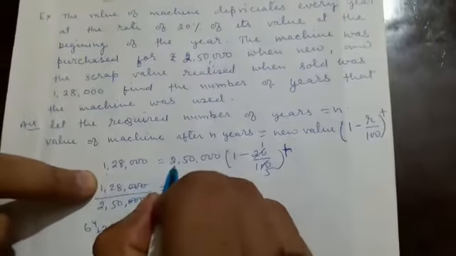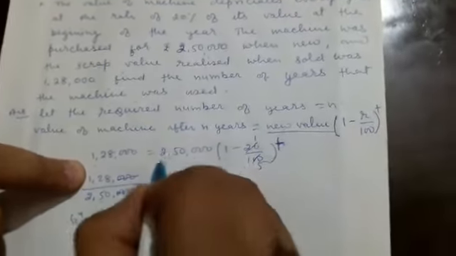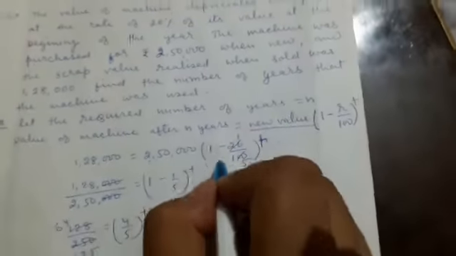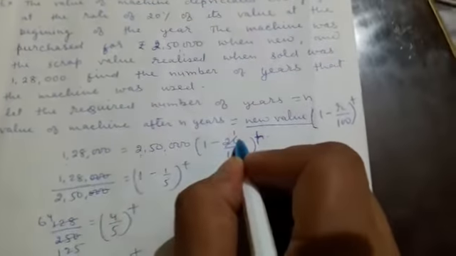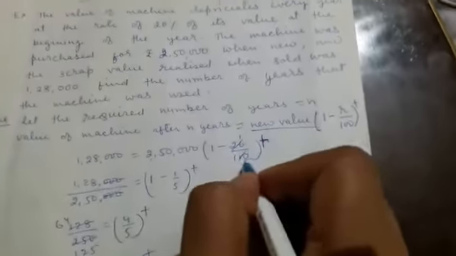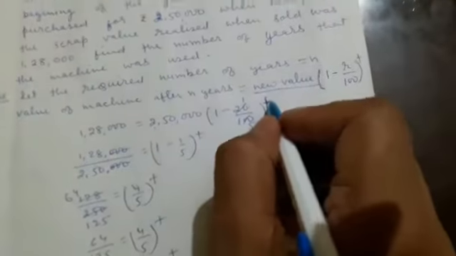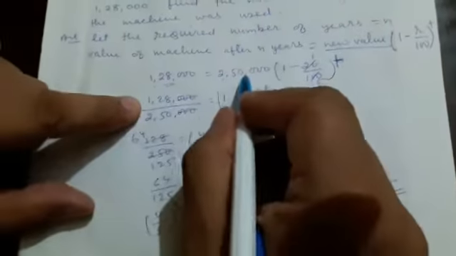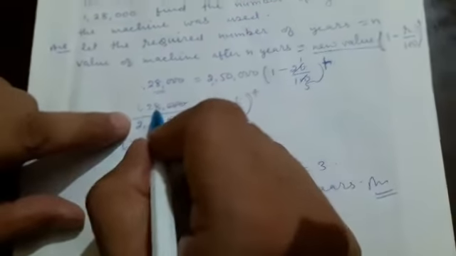What is the new value? It is given when the machine was new. At that time its value is 2,50,000 into (1 minus 20 upon 100) power T, since the depreciation rate is 20%. We don't know after how many years its value depreciates to this much.